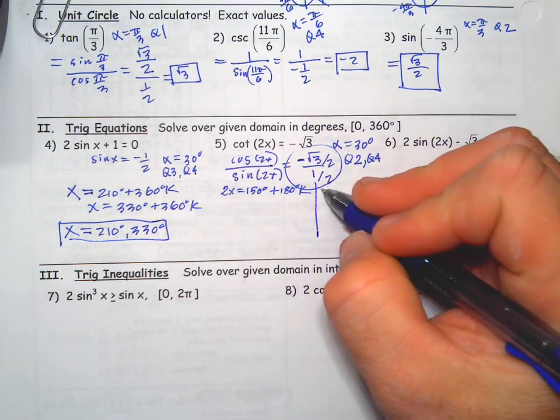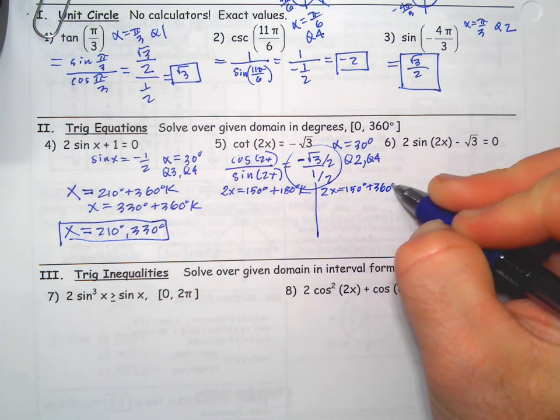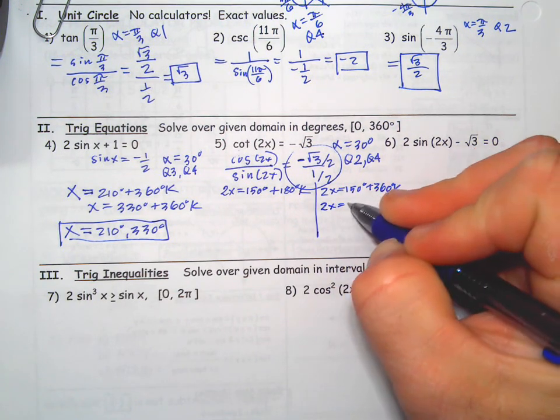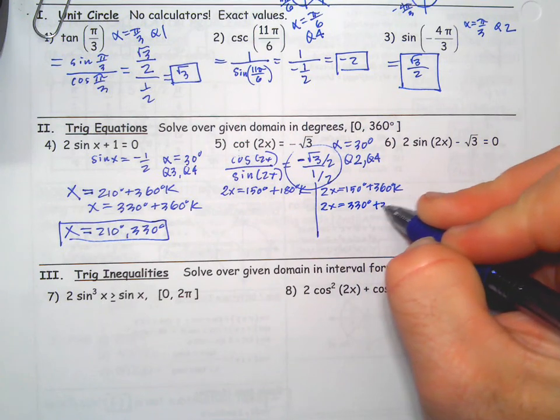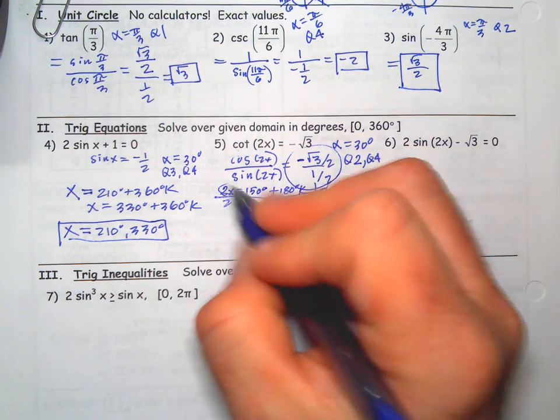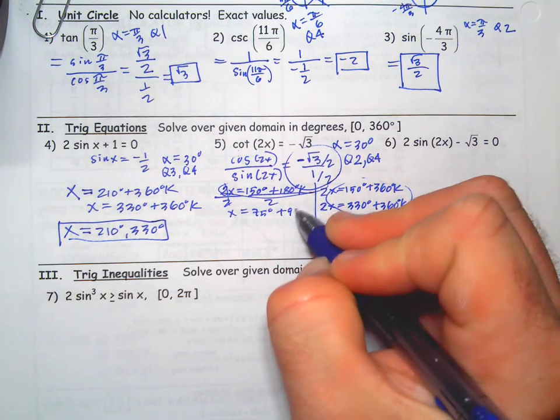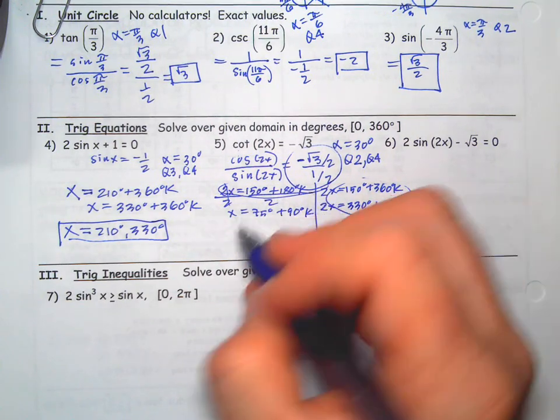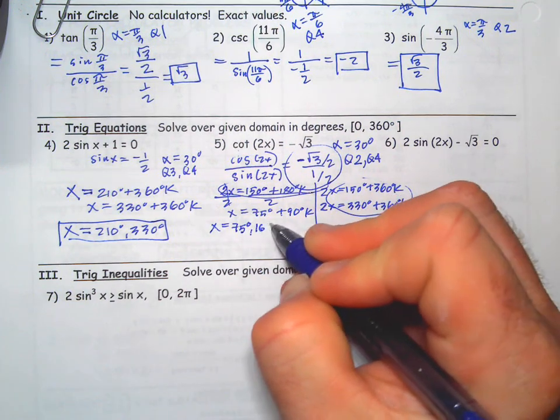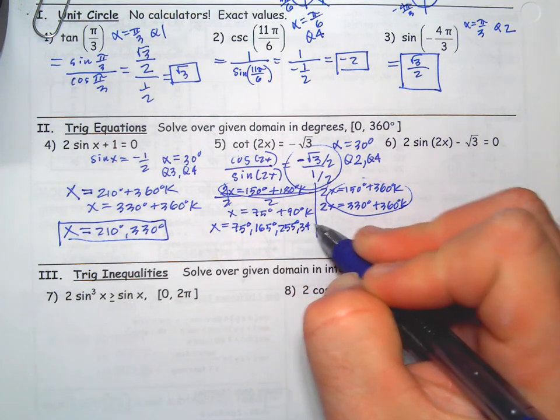Or you could do 2x equals 150 plus 360k. And then you also have to do quadrant 4, which should be 360 minus alpha, 330 plus 360k. So you could do this or this. This is a lot faster. Divide everything by 2. X equals 75 plus 90k. You got to divide the k part by the 2. So x equals 75 degrees, 165 degrees, 255 degrees, 345 degrees.